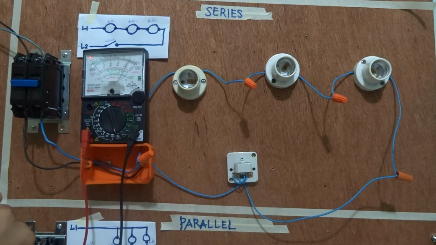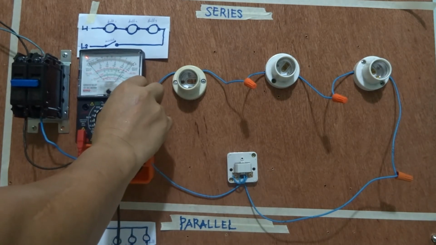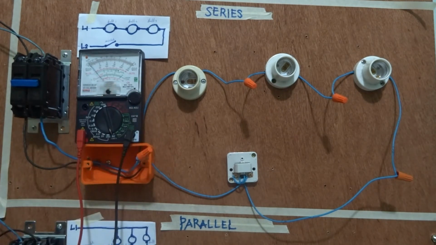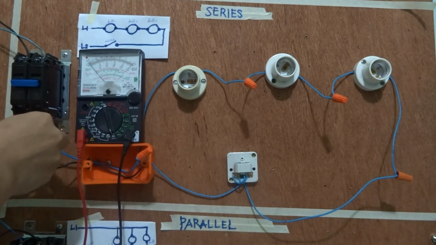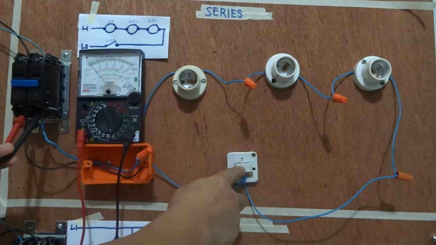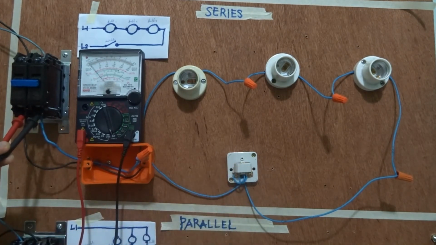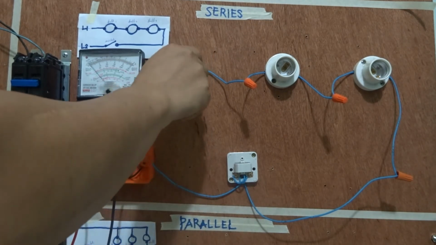Okay. We will adjust. Okay. It's okay. Now, we need to put a bulb so that we can check continuity.